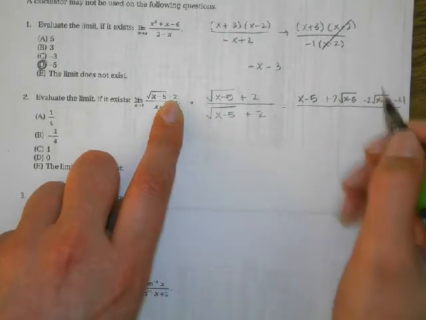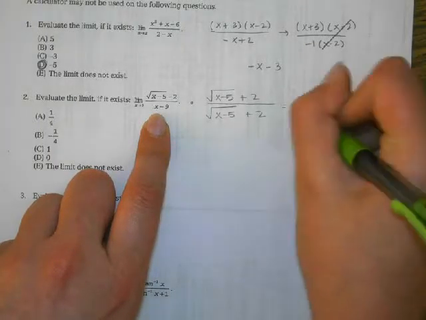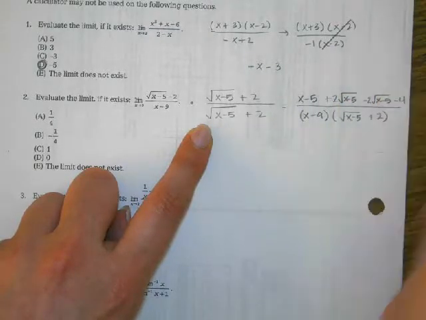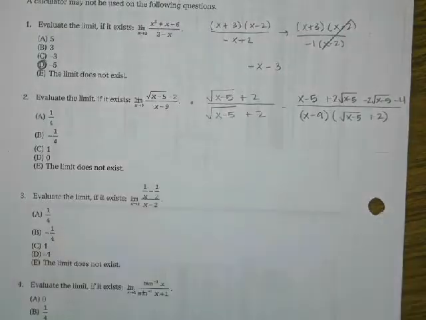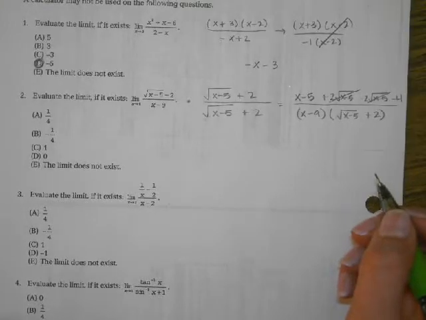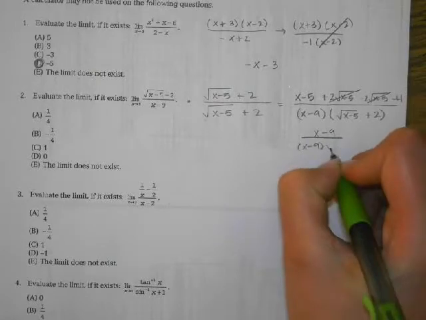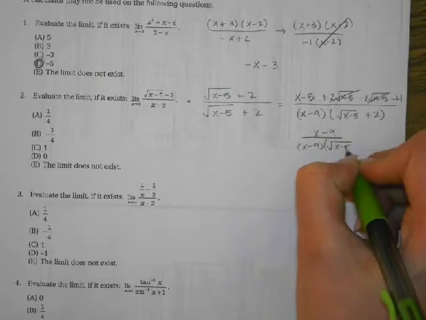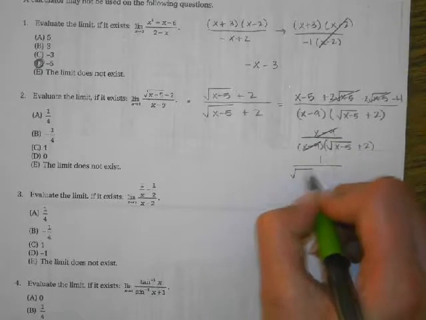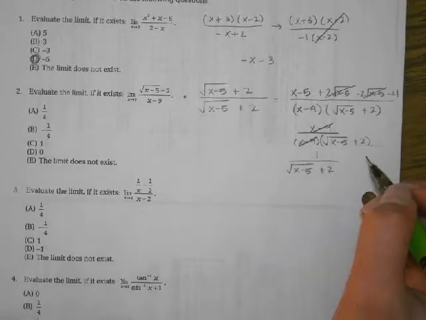If you guys remember, it's actually better if you do not multiply out the bottom. So x minus 9 is being multiplied by the square root of x minus 5 plus 2. Alright. So we can cancel these out. What does that leave us with? And then what do we see? The x minus 9 cancels, and we have 1 over the square root of x minus 5 plus 2, and now what do we do? Yeah, now we do direct substitution.